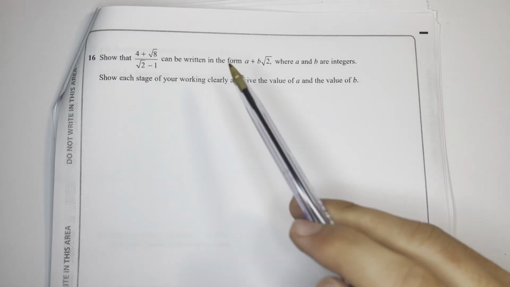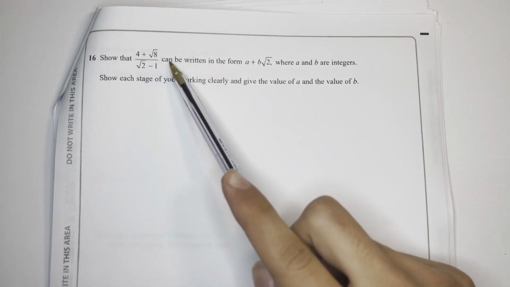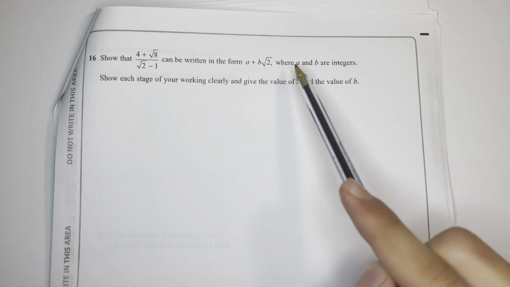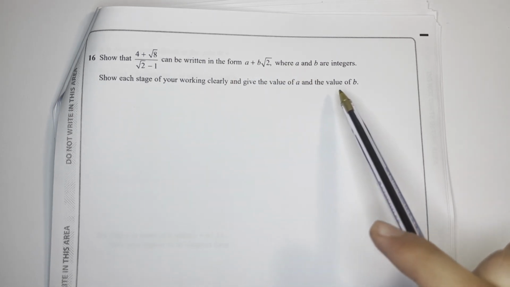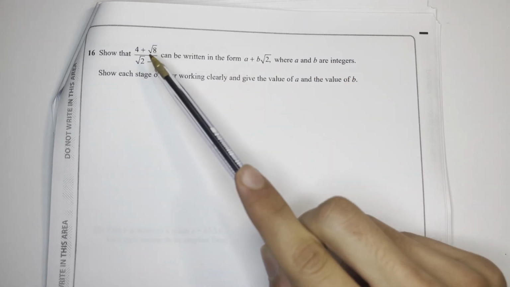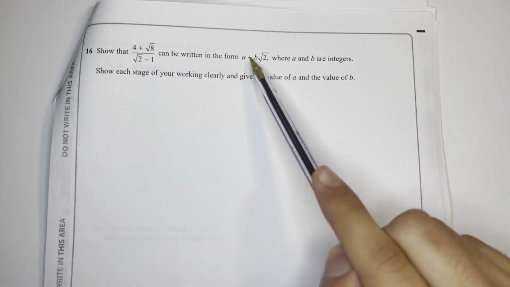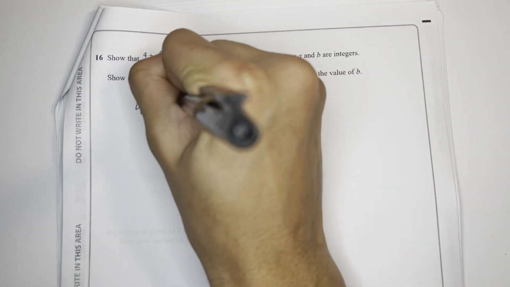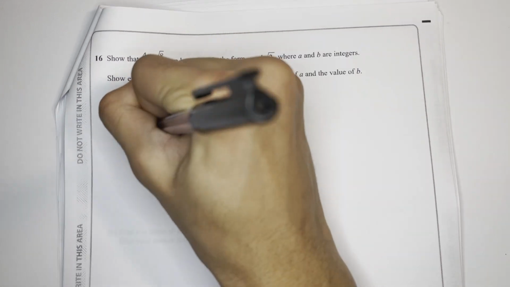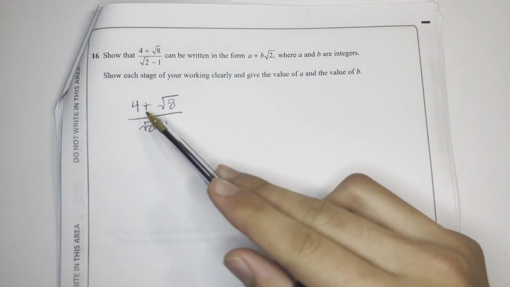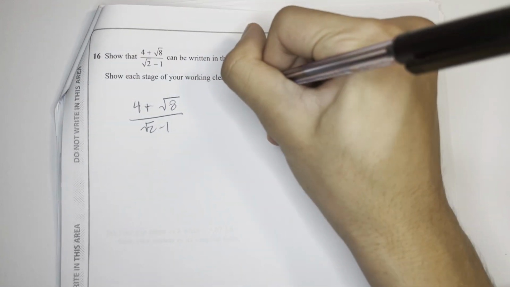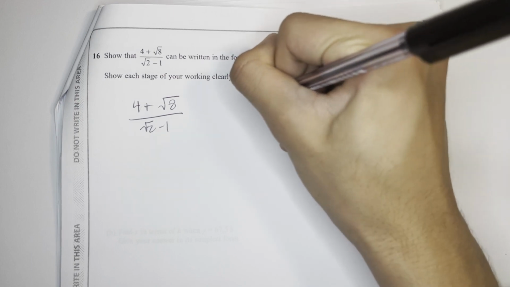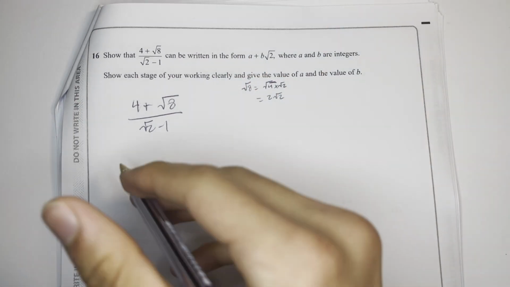Question 16 is a surds question, giving us a fraction written in square roots, and we're asked to write it in the form a plus b root 2 in order to give the value of a and the value of b. So first, we'll start with manipulating this fraction as much as we can before comparing it to the general form at the end. We have 4 plus root 8 all over root 2 minus 1. Now notice that root 8 can be written as root 4 times root 2, which is 2 root 2. So we can simplify this.